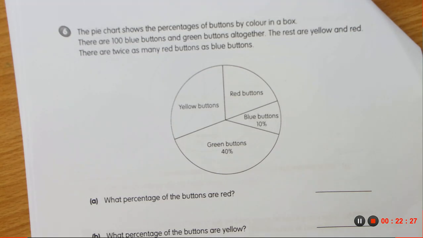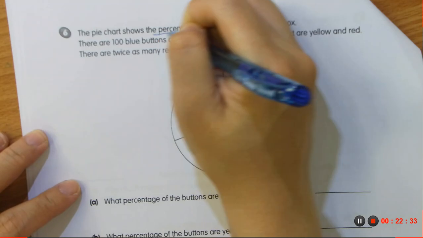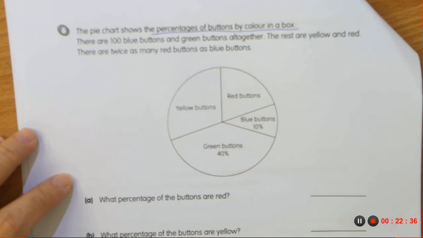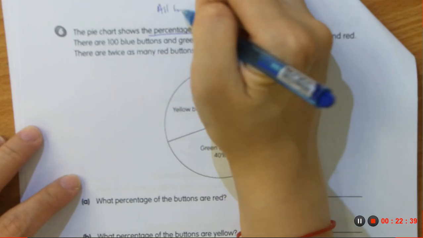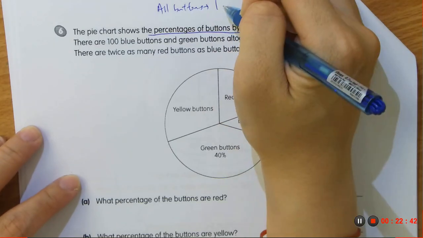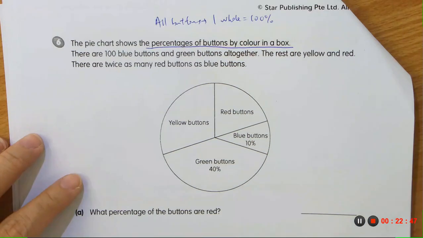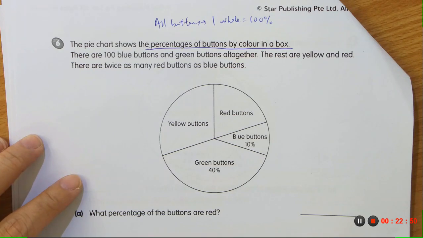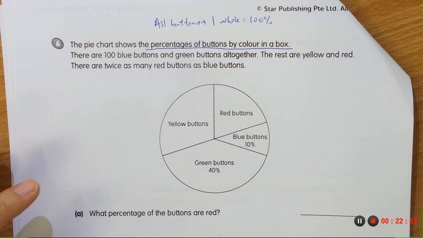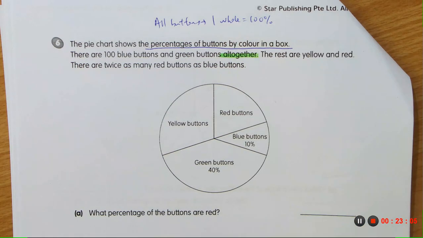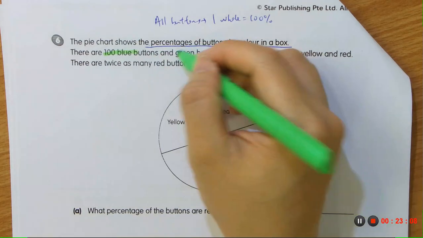The pie chart shows the percentage of buttons by color in the box. All the buttons are one whole of the pie chart, that's 100%. Now, here comes the first statement. The first statement is quite confusing. It tells you altogether, you see the term altogether. But the term altogether is not all the buttons. It's just blue and green.